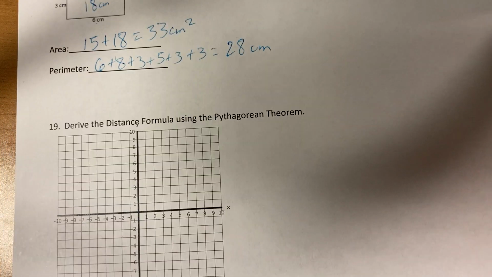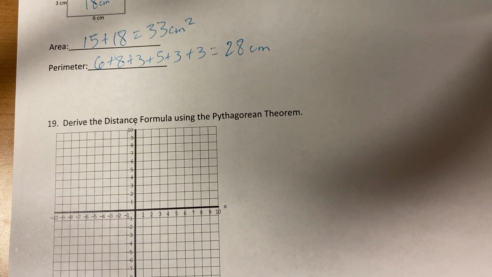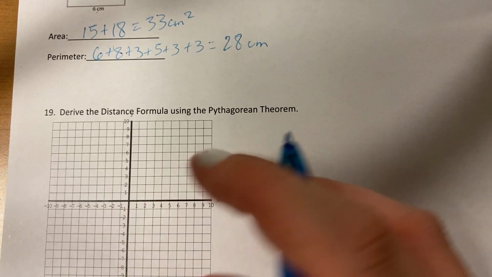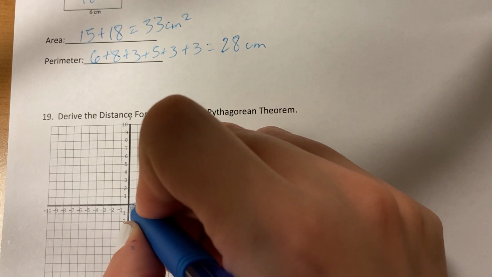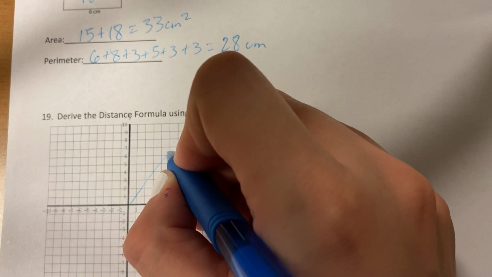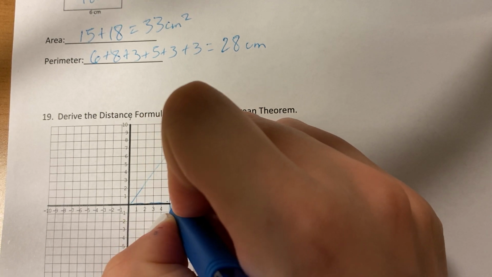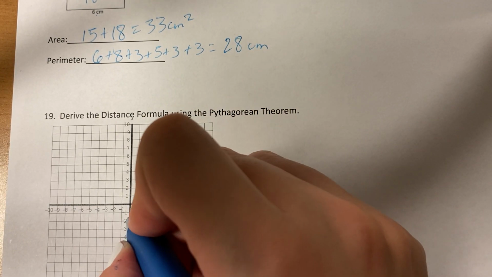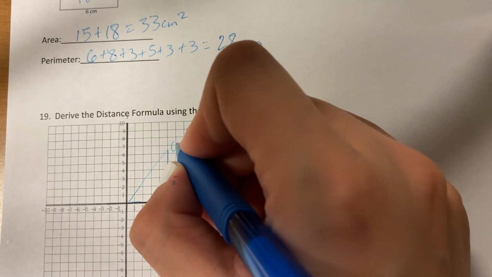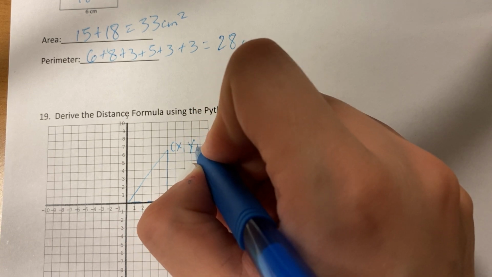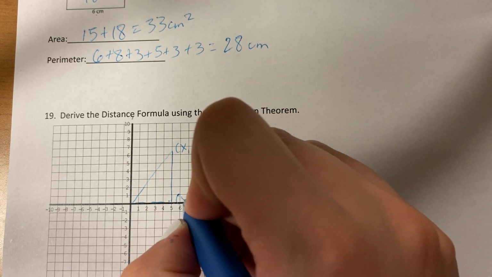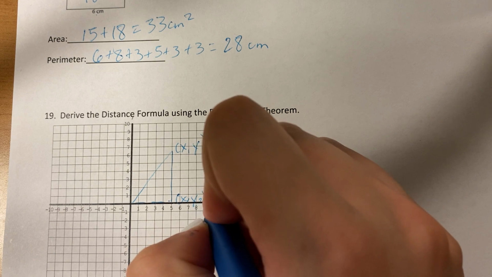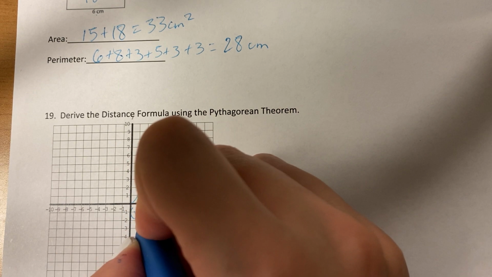All right, derive the distance formula using the Pythagorean theorem. So you don't really need this graph, but if you wanted to use it, you could. I'm just gonna go ahead and utilize it. Let's just say this is x sub 1, y sub 1, x sub 2, y sub 2, and then we're just gonna name this one x sub 1, y sub 1 as well.